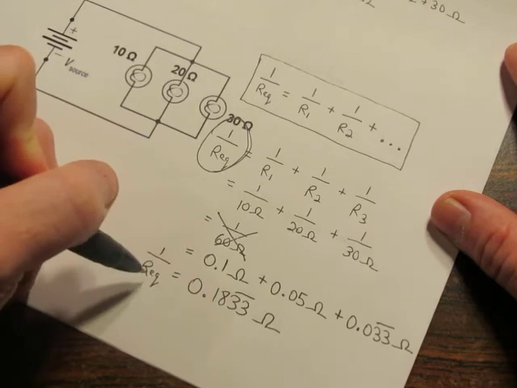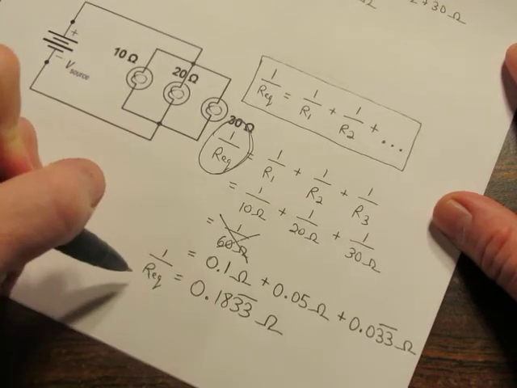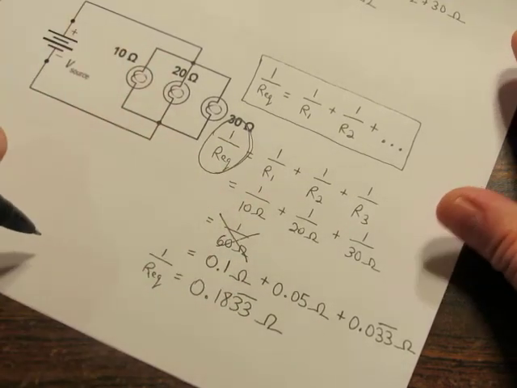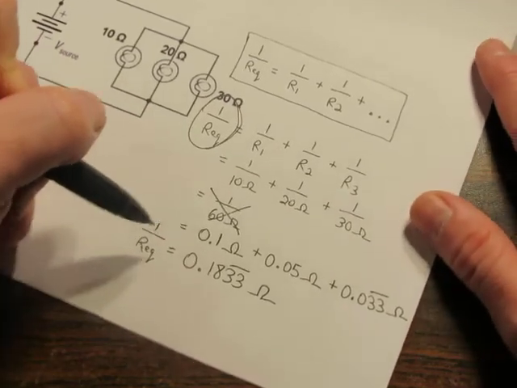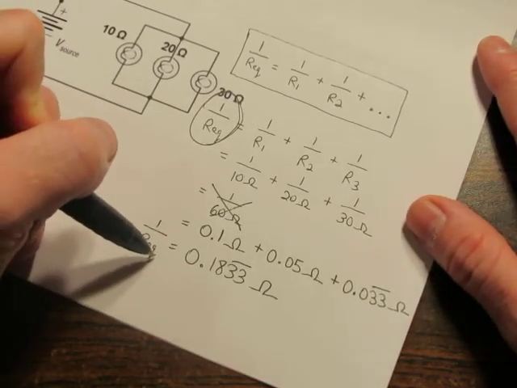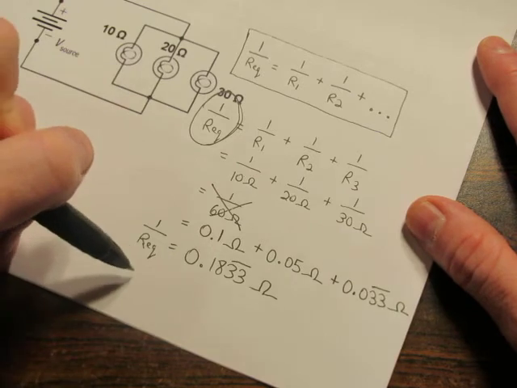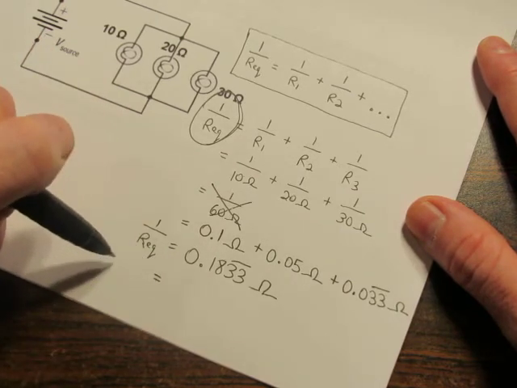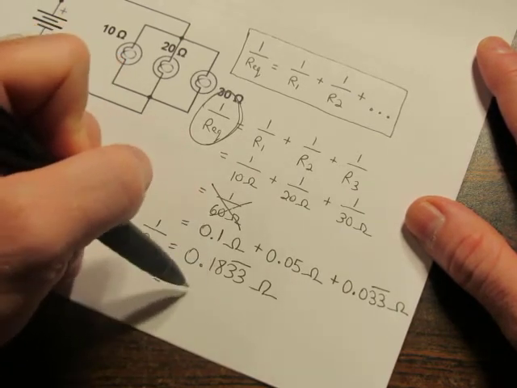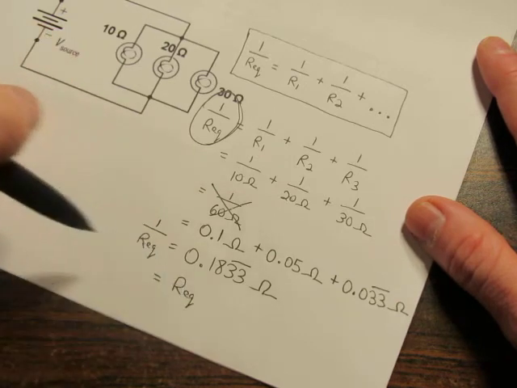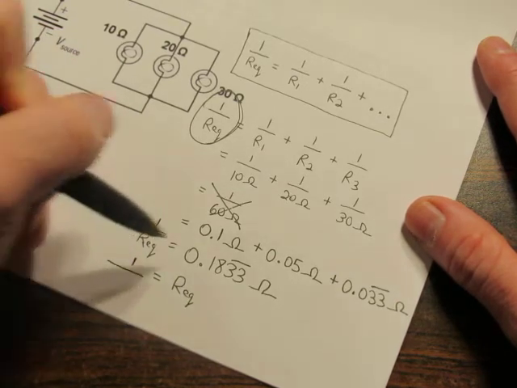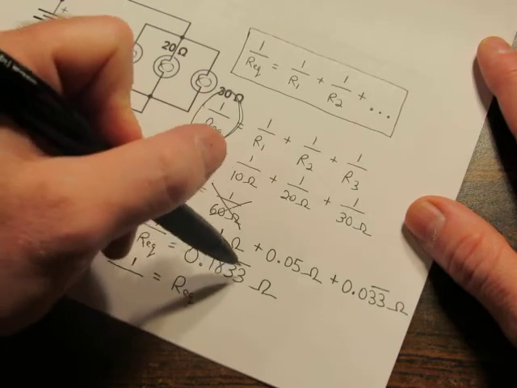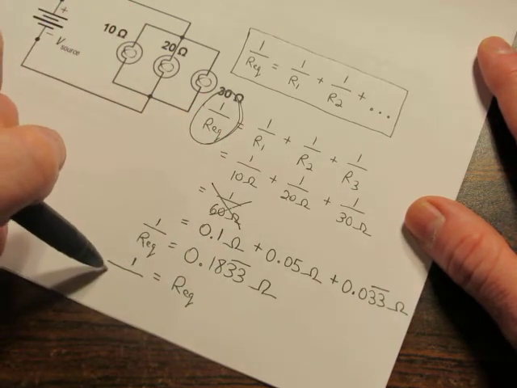Easiest way to isolate is, well, there's different ways to think about it. I could flip this fraction and flip the right hand side. Let me do it this way. If I bring REQ over to the right, it's a denominator on the left hand side. Bring it to this side, it'll be a numerator. And if I bring the 0.1833 to the left hand side, it will go underneath.